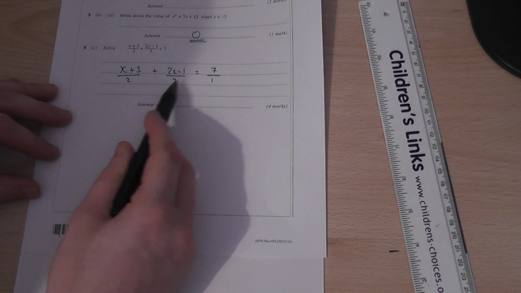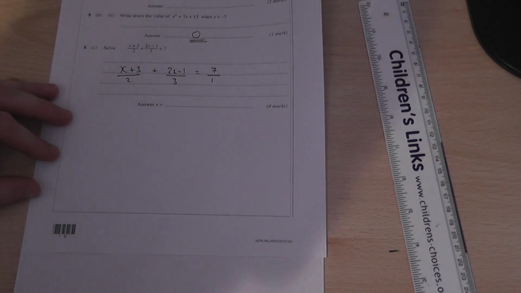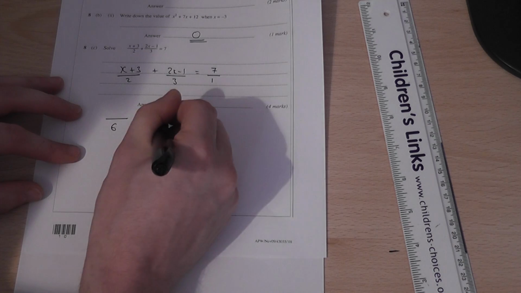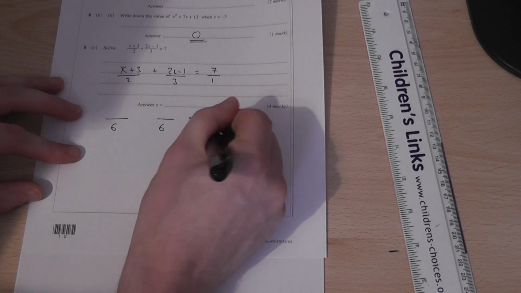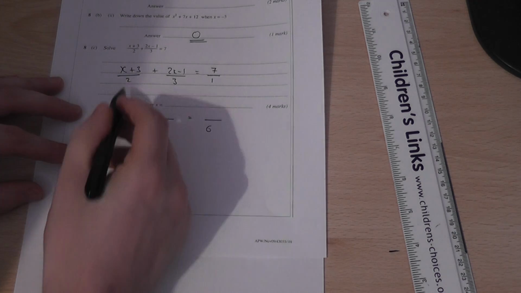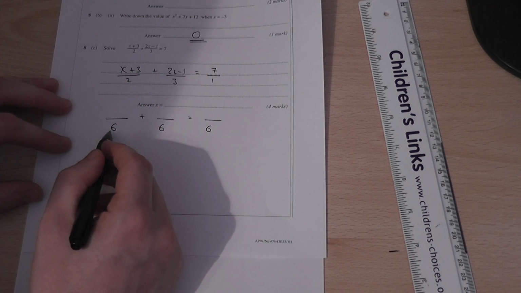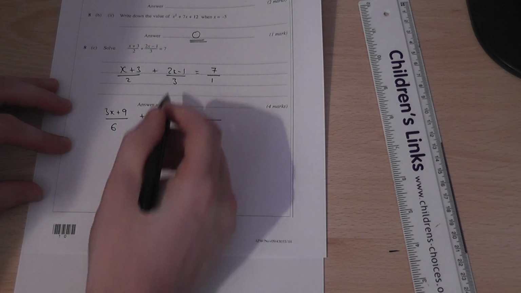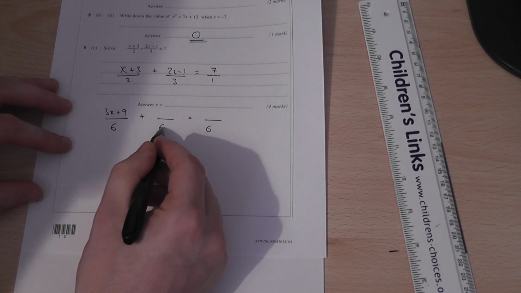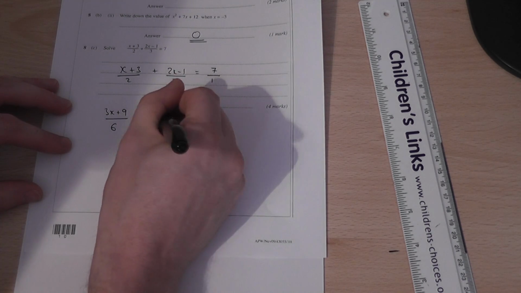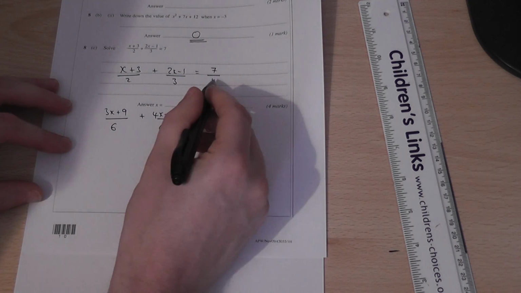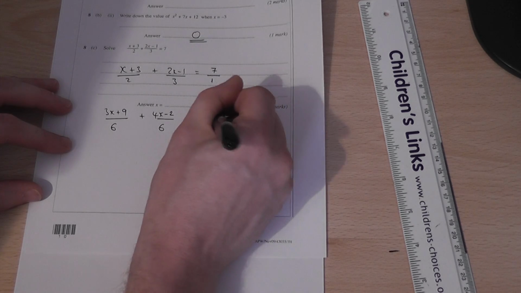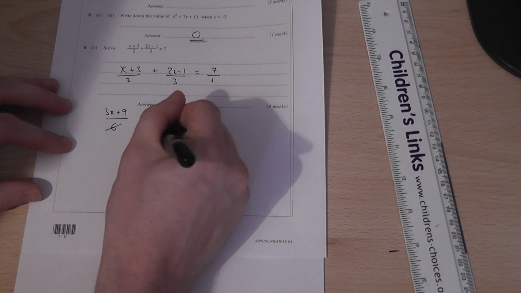What does 2, 3 and 1 go into? Well, the answer is 6. So we put all of these over 6. Now how many 2's in 6? 3. So times the top by 3, we get 3x plus 9. How many 3's in 6? 2. So times the top by 2, 4x minus 2. And how many 1's in 6? 6. Times the top by 6, we get 42. And then cancel off the bottoms.